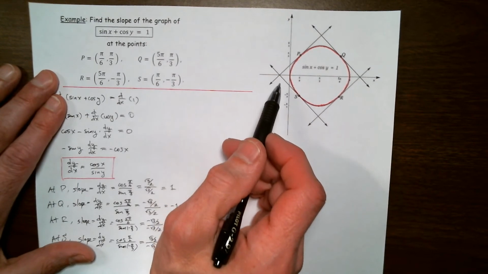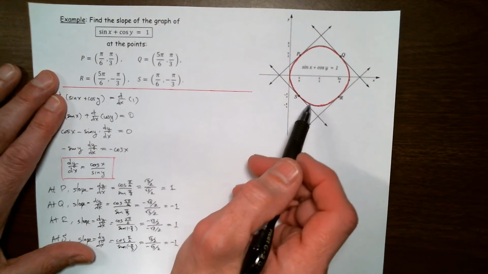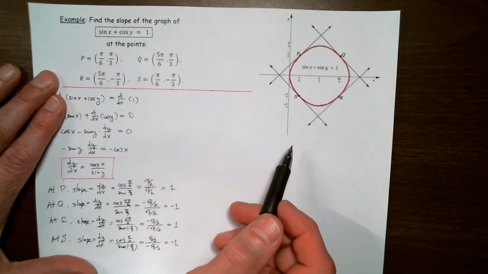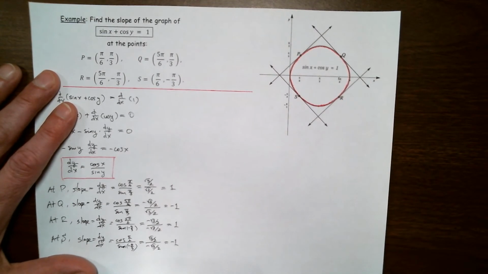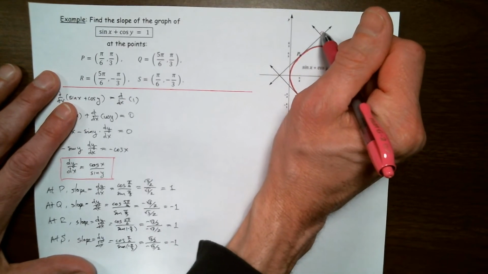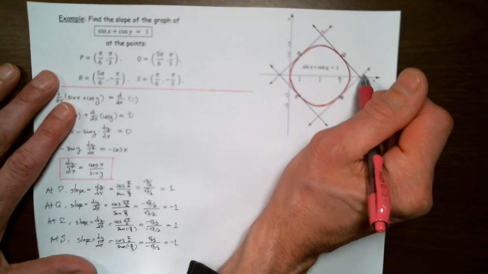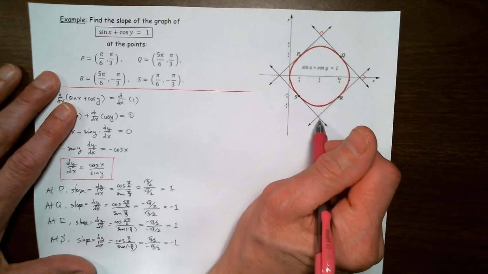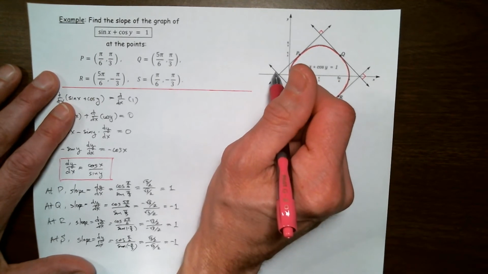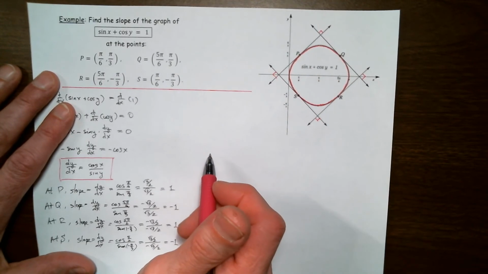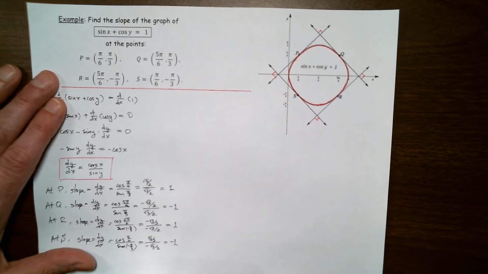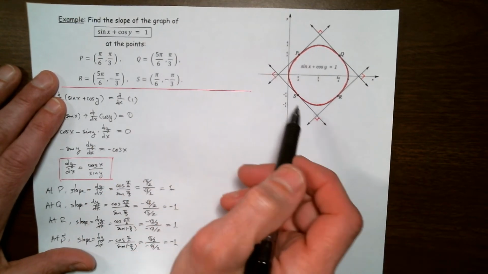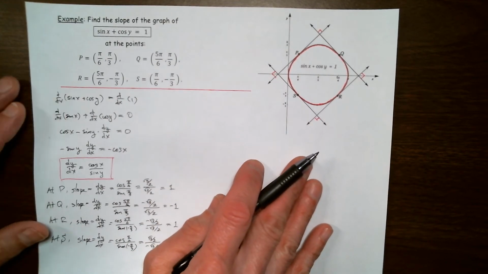We see that the tangent lines at S and Q are parallel, as both have slope minus 1. The tangent lines at P and R are also parallel. They both have slope positive 1. Of course, because 1 and minus 1 are negative reciprocals of one another, we also know that these tangent lines are always intersecting at right angles. So we were able to do this analysis of the slope of the tangent lines at these various points along the curve.